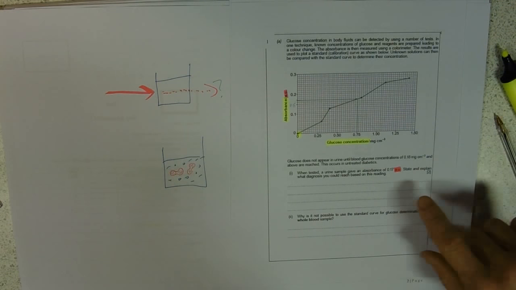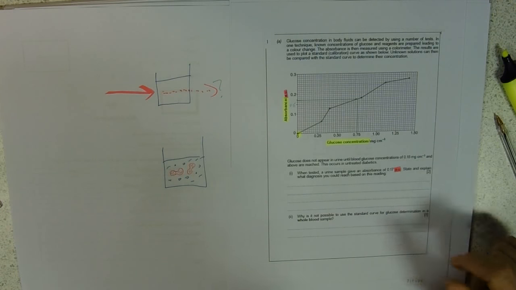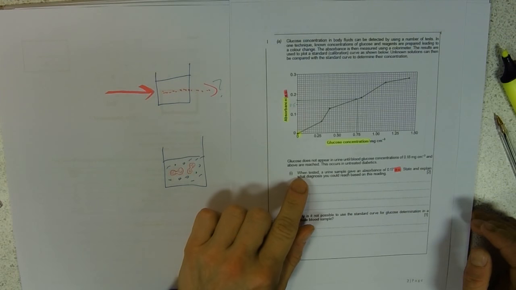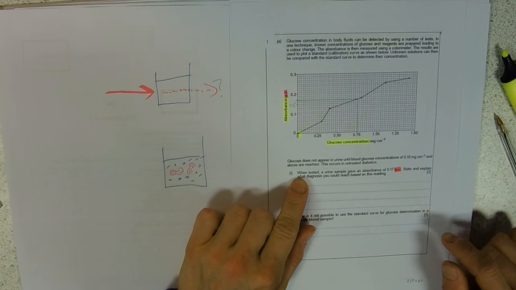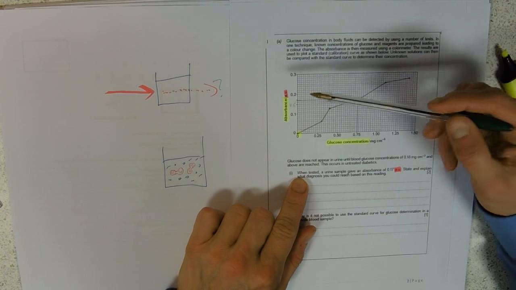Glucose does not appear in the urine until blood glucose of 0.18, and we've tested a urine sample and the absorbance was 0.17. On this graph here, the absorbance is on the left, 0.17.